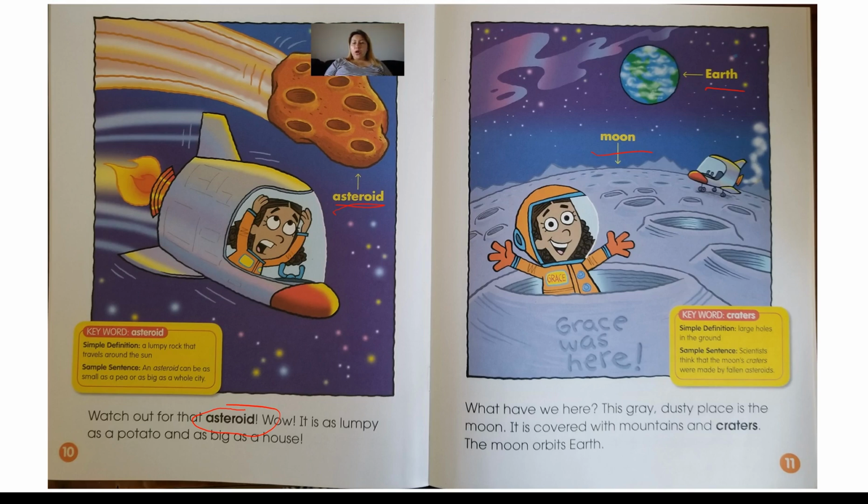Okay, so let's look at our word here in bold print, and that word is craters. Craters are large holes in the ground. So we see that Grace is in a crater on the moon, boys and girls. It looks like she's having fun there. She's got a big smile on her face. So we can see how she's feeling, right? We can tell by her facial expressions how she is feeling.